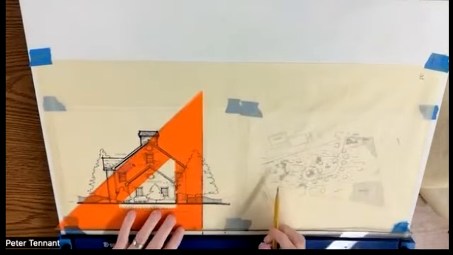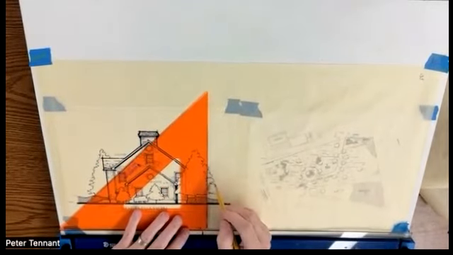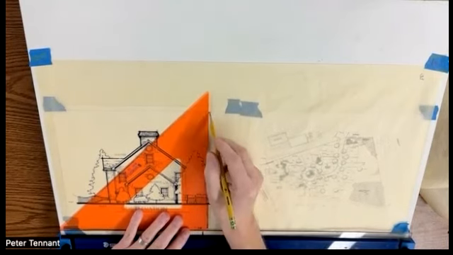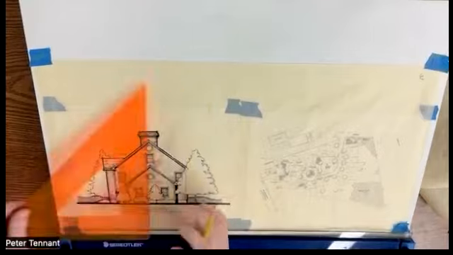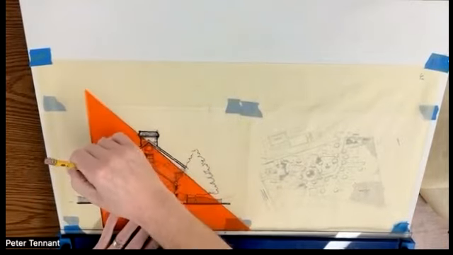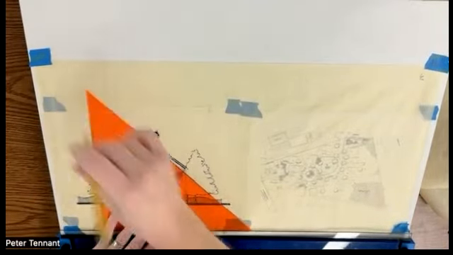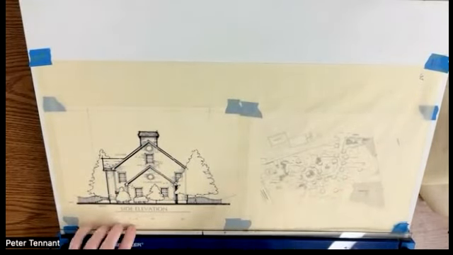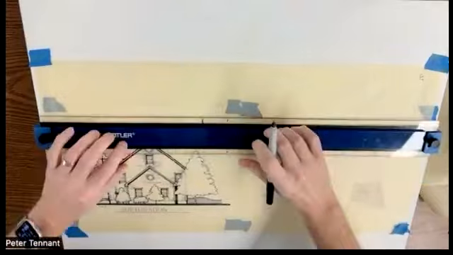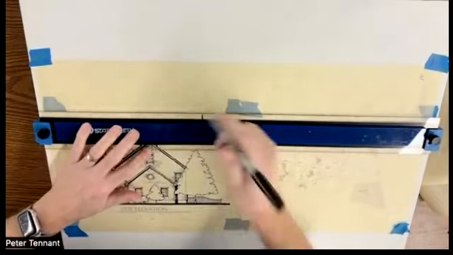On the sides of the border, I want the trees hanging out of it. So make it a point to stick those trees out of your border. It doesn't have to be symmetrical with the building.